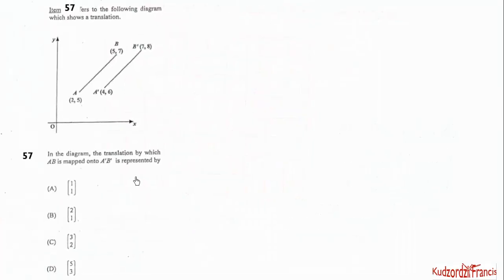Now item 57 refers to the following diagram, which shows a translation. And in the diagram, the translation by which AB is mapped onto A prime B prime is represented by.